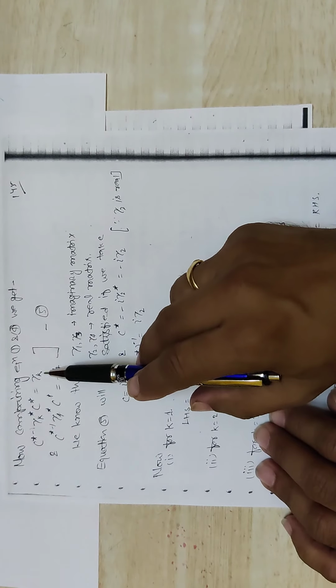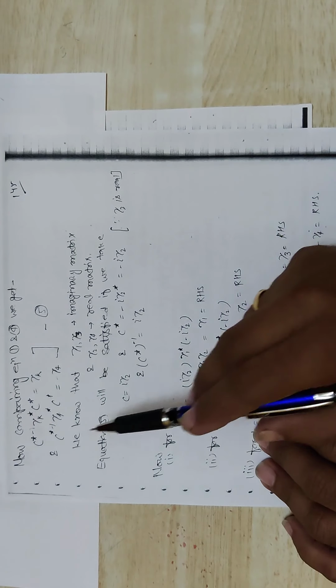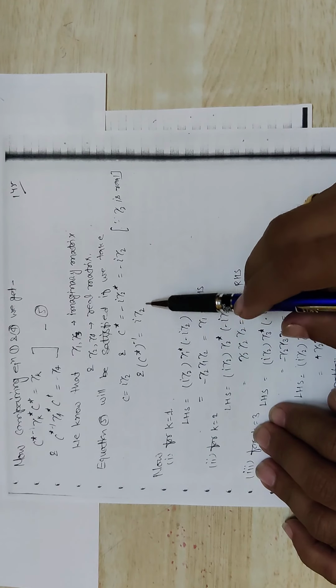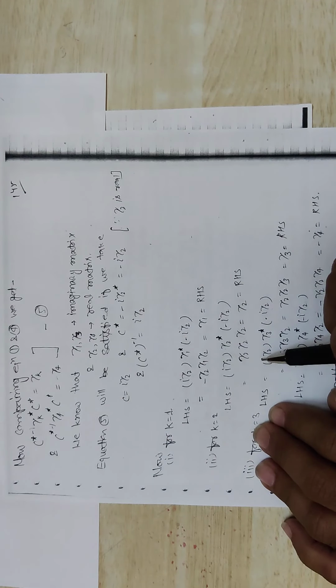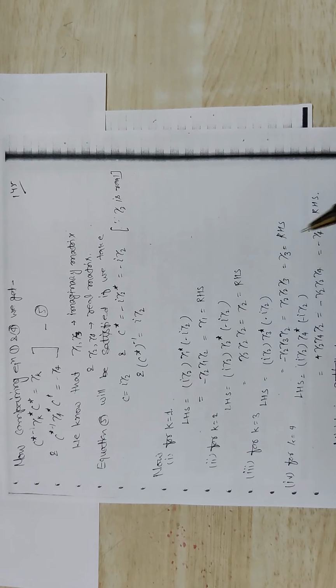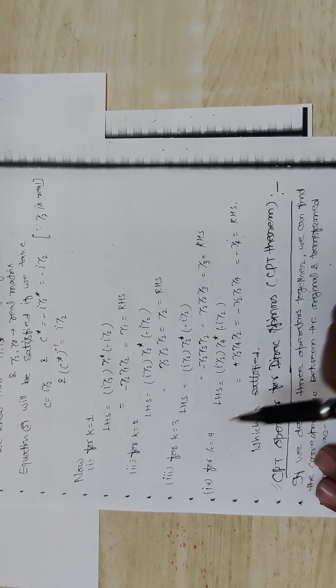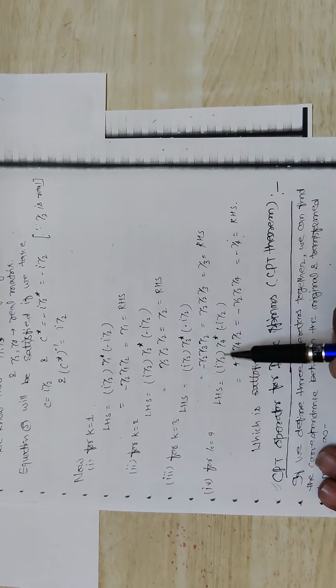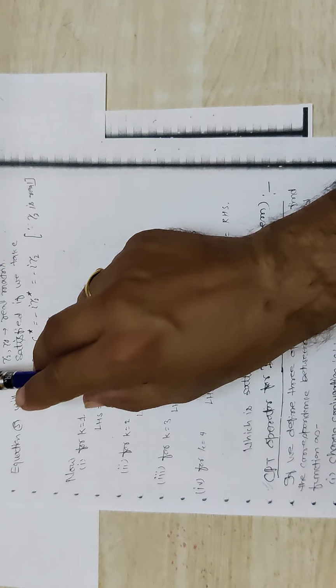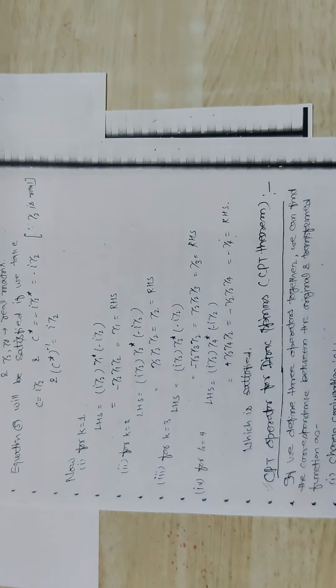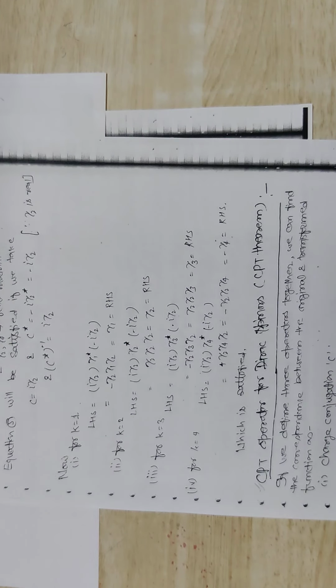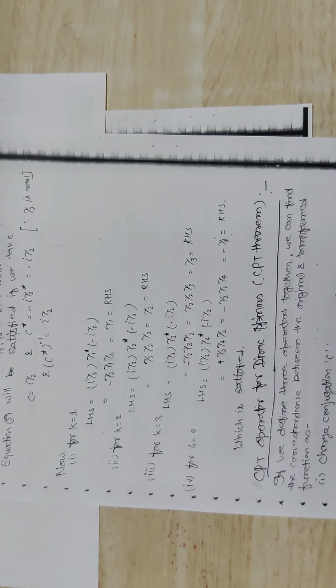And for k equals 2 in this equation, substituting C star inverse equals iota gamma 2, we get gamma 2, gamma 2, gamma 2, and this equals gamma 2. This is the right hand side. Similarly, for k equals 3 and k equals 4, we get LHS equals RHS. This means the relation is well defined, and this operator is called the charge conjugation operator.